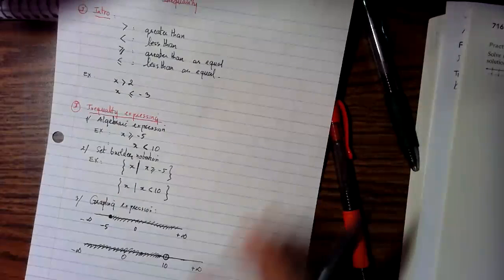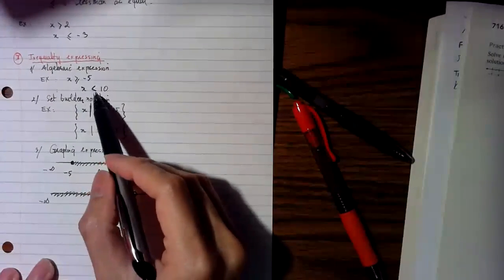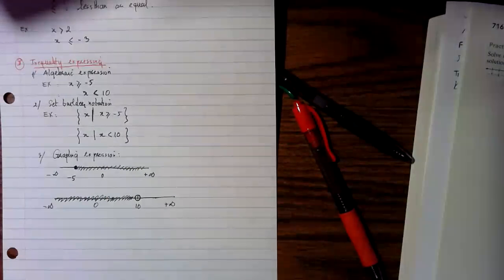And because it's less than 10, that always satisfies this inequality. So 9.9999 satisfies that inequality. -5 also satisfies the inequality. Negative 100 or even negative a billion also satisfies this inequality because it's less than 10. So you see that the solution of an inequality contains many values.